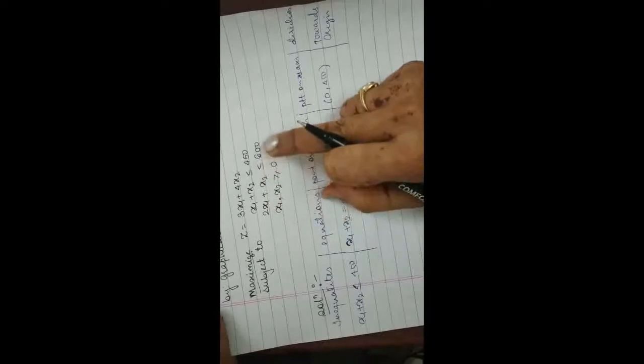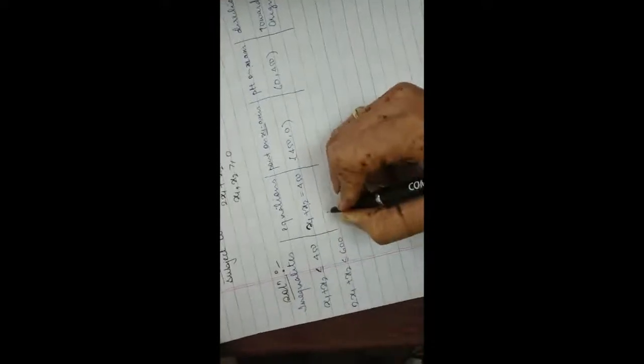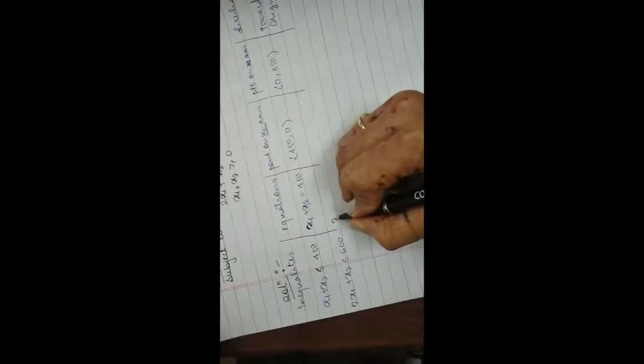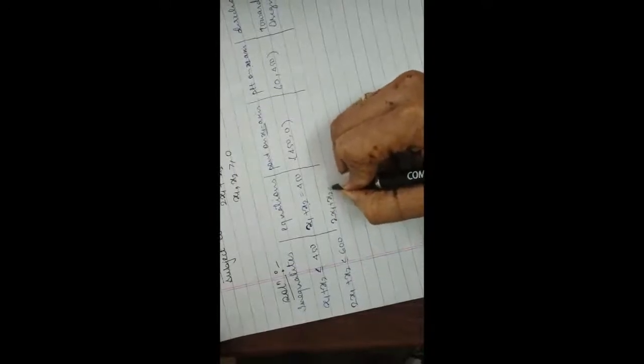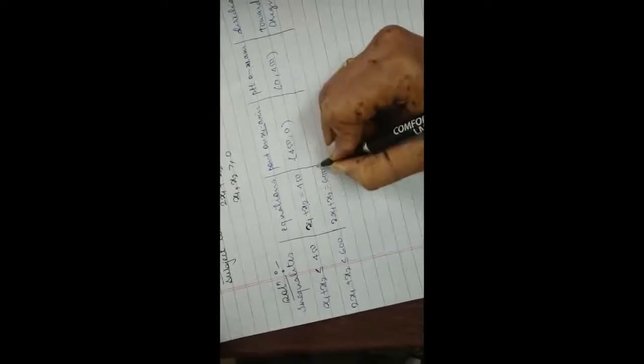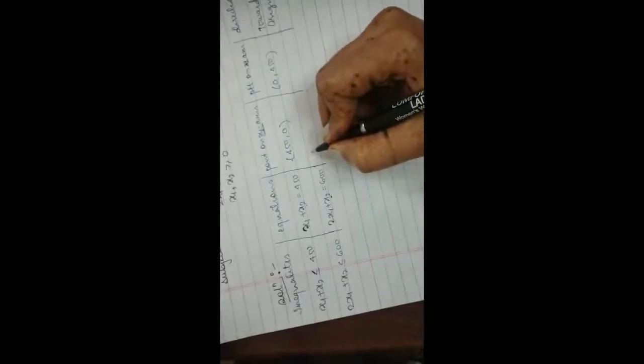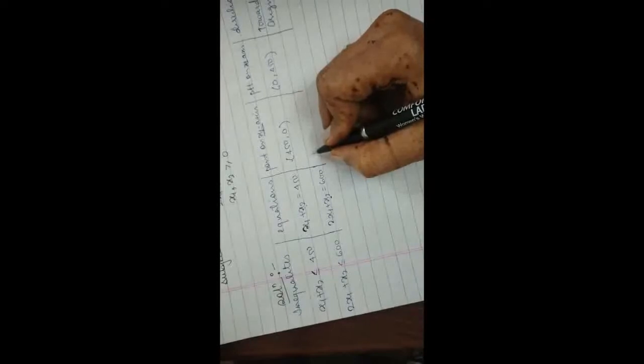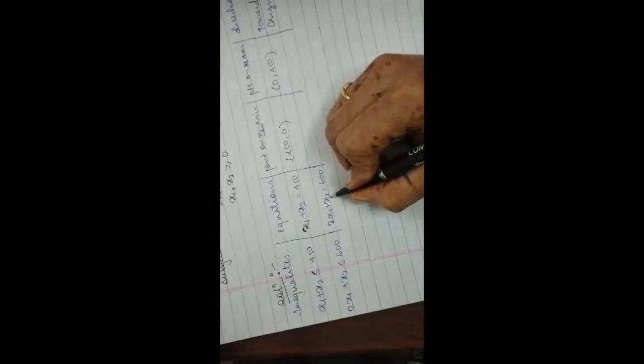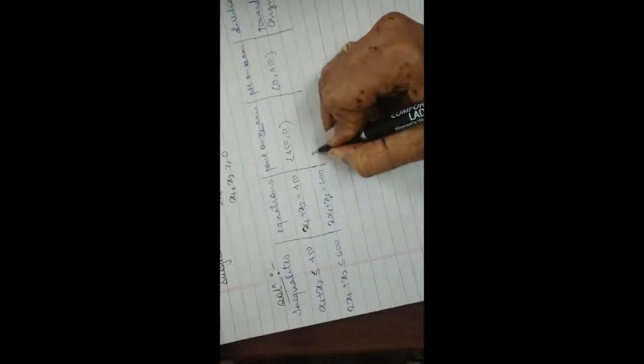Going to my second inequality, 2x1 + x2 less equal 600. I'll convert this into an equation, so this is 2x1 + x2 = 600. For the point on x1 axis, I have to put x2 as 0, so I get 300, 0.